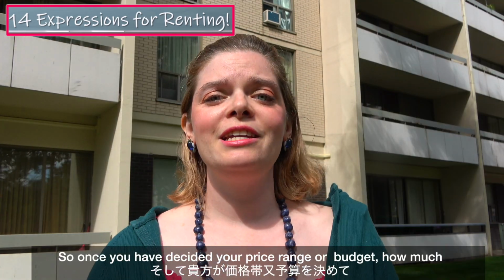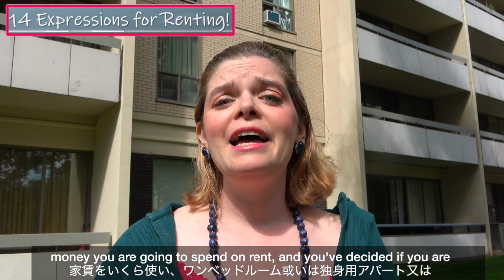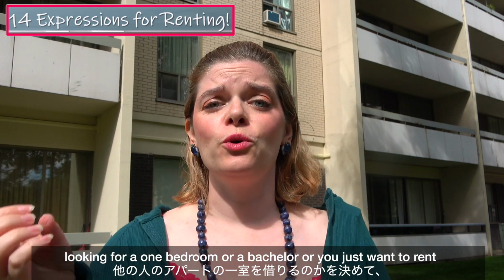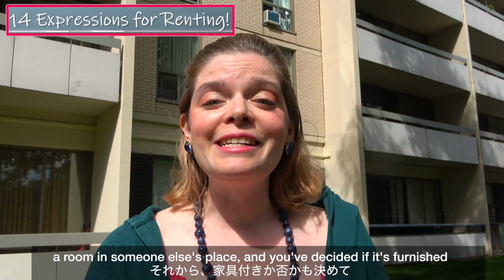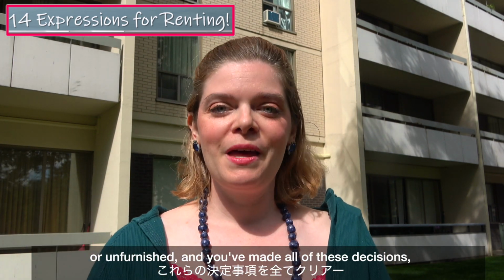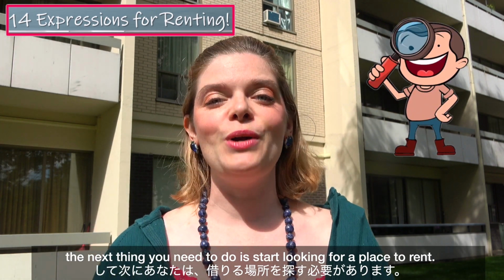So once you've decided your price range, your budget, how much money you're going to spend on rent, and you've decided if you're looking for a one-bedroom or a bachelor, or you just want to rent a room in someone else's place, and you've decided if it's furnished or unfurnished, and you've made all of these decisions, the next thing you need to do is start looking for a place to rent.